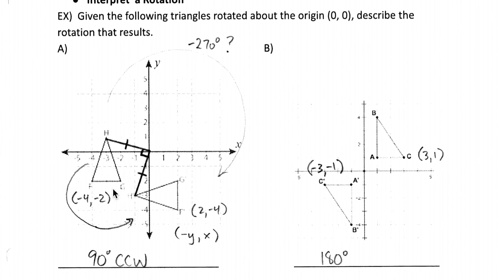So here we have our first example. We have triangle GFH, and it is getting rotated over to here. I know it's a little light, but you have apostrophes on these coordinates here. So that would be our transformed triangle. So we're coming from here over to here. There are actually two different ways that we can interpret this. We could just simply go 90 degrees counterclockwise, and we would end up at that spot.